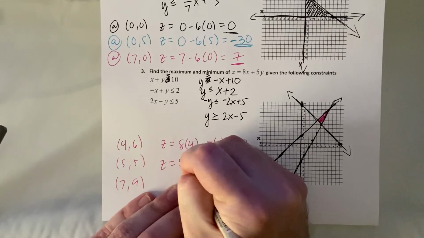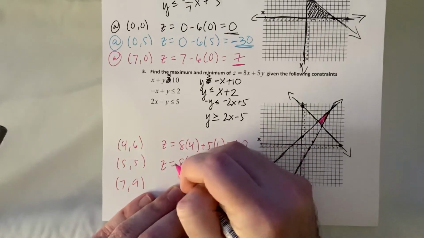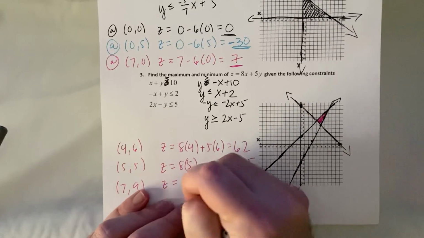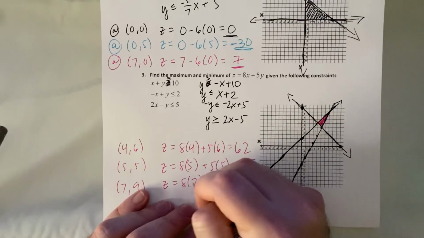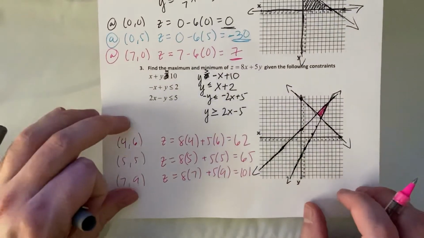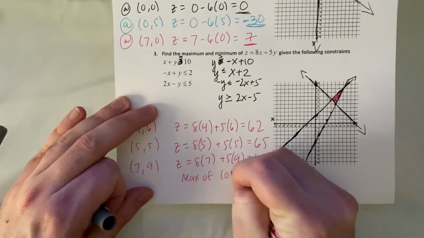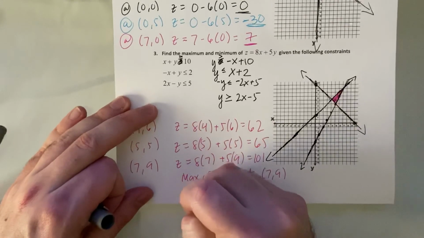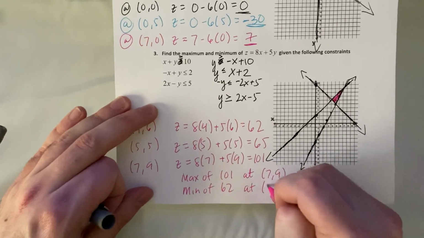Z equals 8 times 5 plus 5 times 5. It's 40 plus 25 is 65. And z equals 8 times 7 plus 5 times 9. This is 56 plus 45, which is 101. So if we're trying to find the max and min, we have a max of 101 at (7, 9), and a min of 62 at (4, 6).